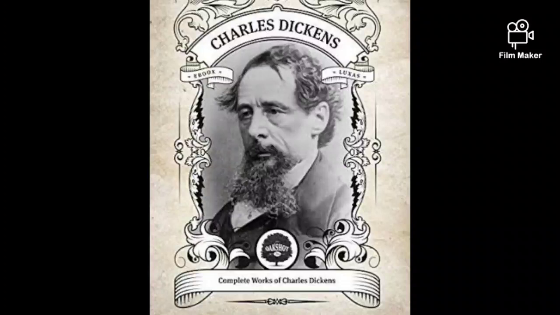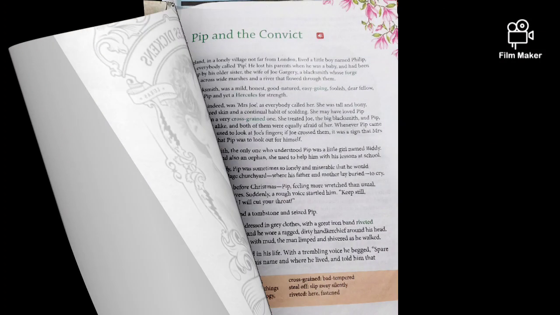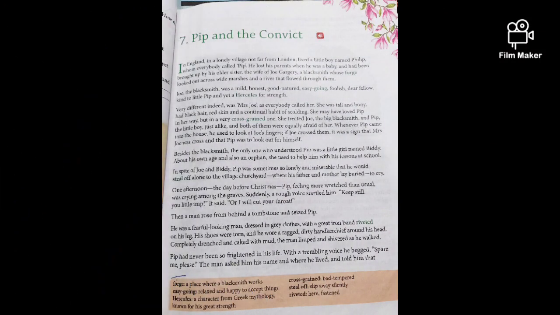Here Pip visits the graveyard where his parents are buried, and there he has an unexpected meeting with a convict. And convict means a person who has been found guilty of a crime and put in prison. So after all that, how does Pip deal with this situation? Let's know about it by reading and understanding the chapter. So let's begin now from page number 67. Here I'm going to read the paragraphs, and accordingly I will explain the story to you.